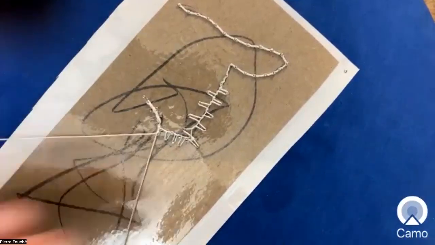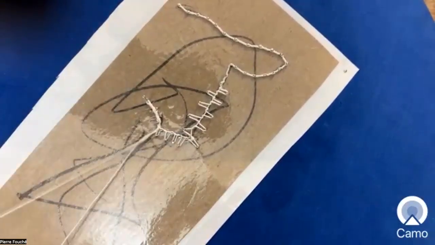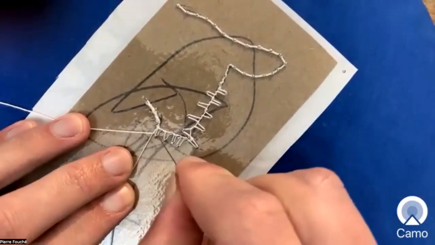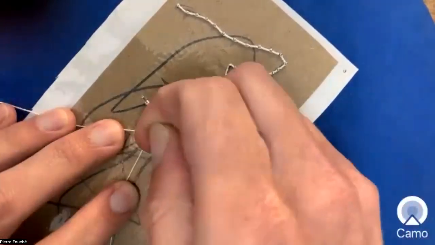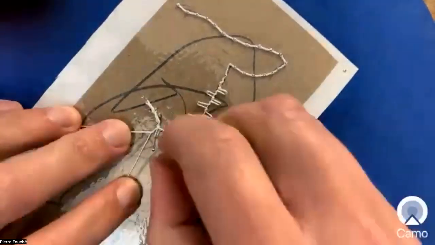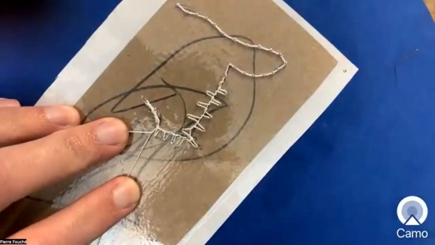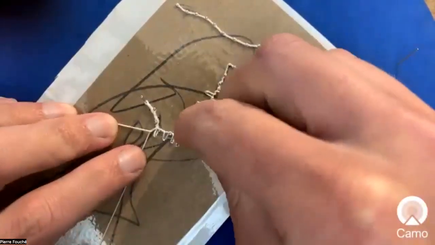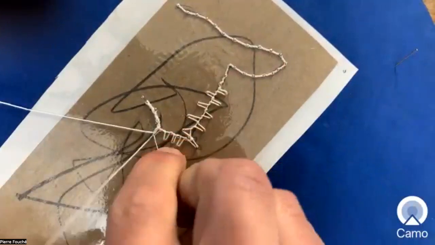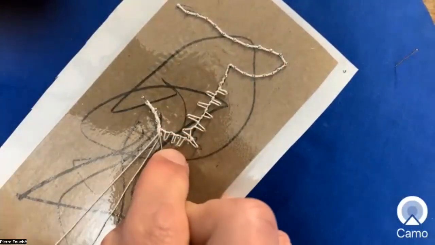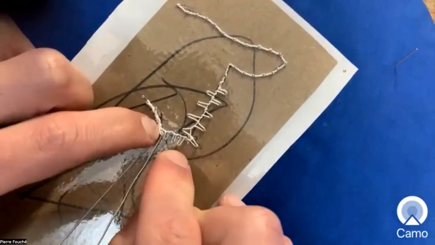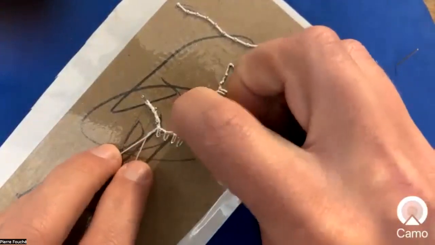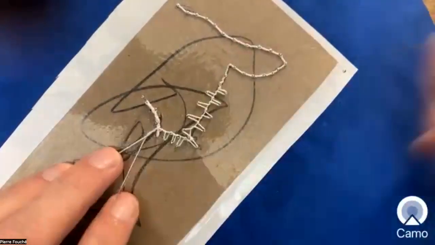One, 2 twists. 3 twists. Just so that the final sewing is right on the end of this little leaf loop. Maybe I'm going to have to remove that pin. And this is not really where a crochet hook would come in handy.